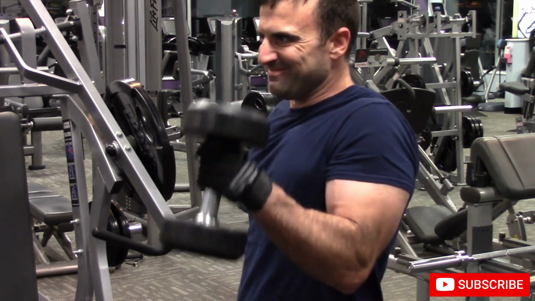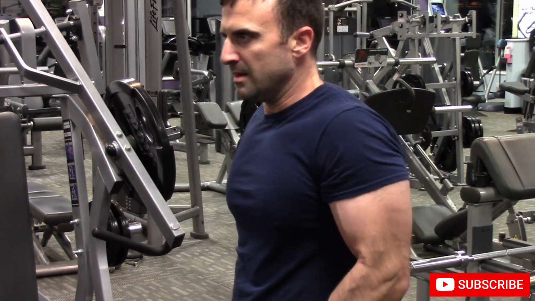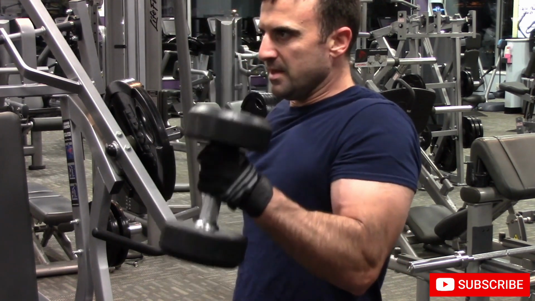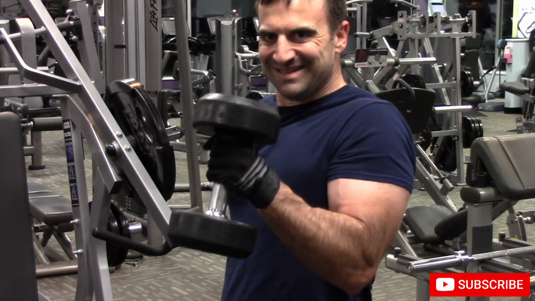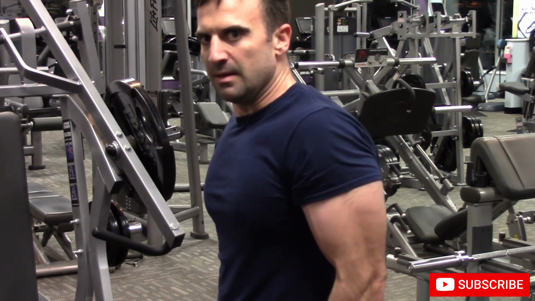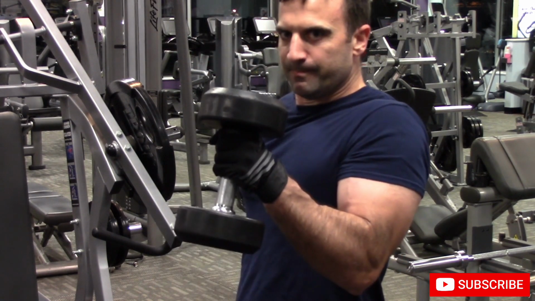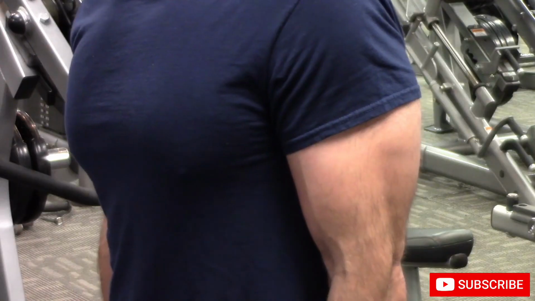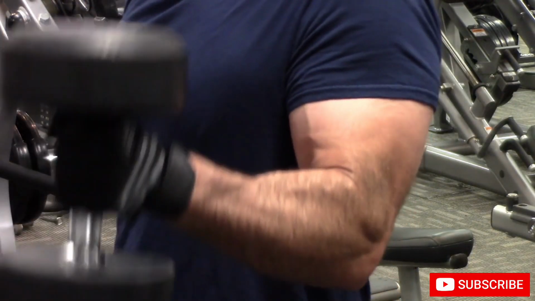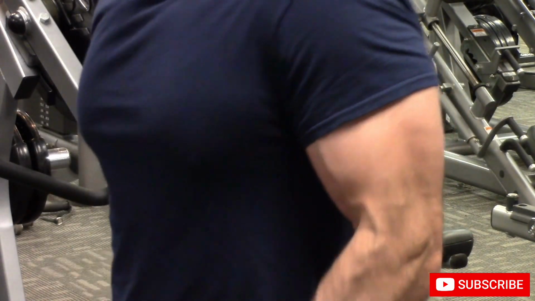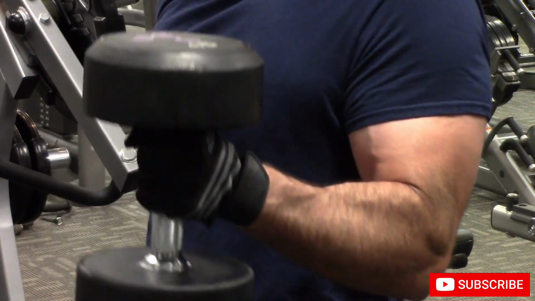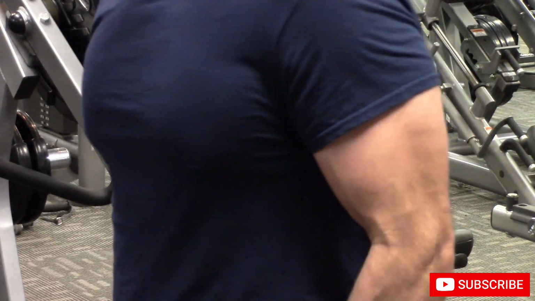Remember, it's not always how much weight you can lift, but rather how you lift that weight. Lifting weight a certain way is essential in order to get muscle growth. Here's a quick close-up. I'm getting a nice pump in my bicep. The next exercise is the seated dumbbell curl.